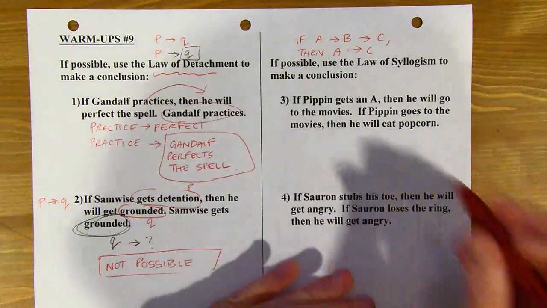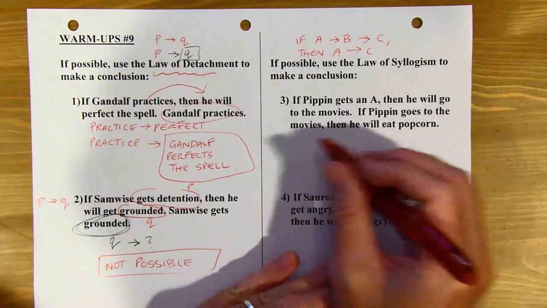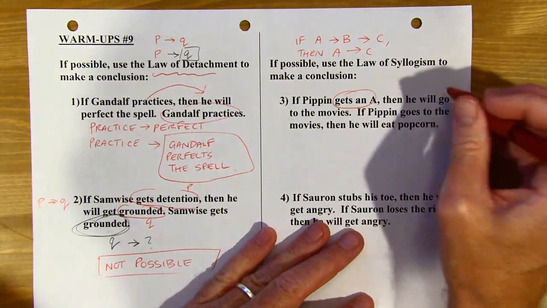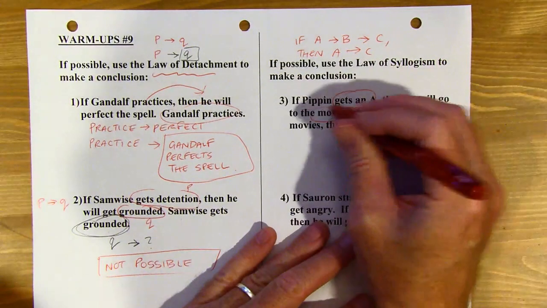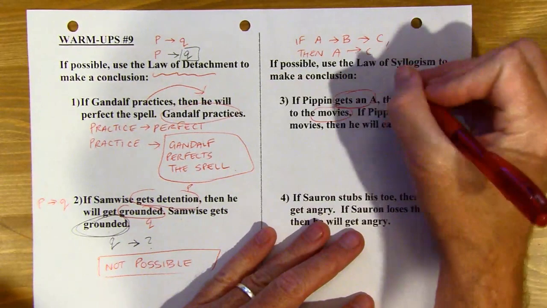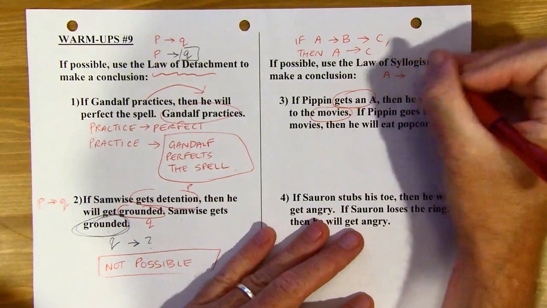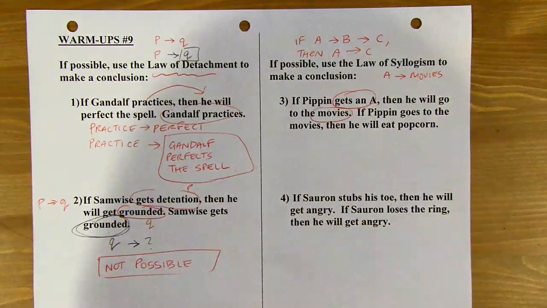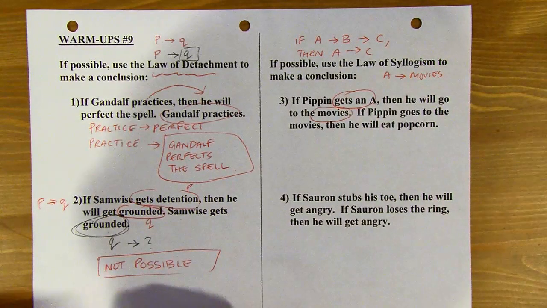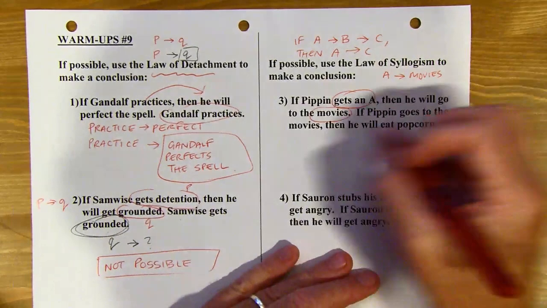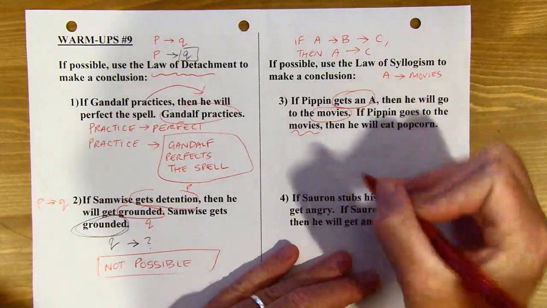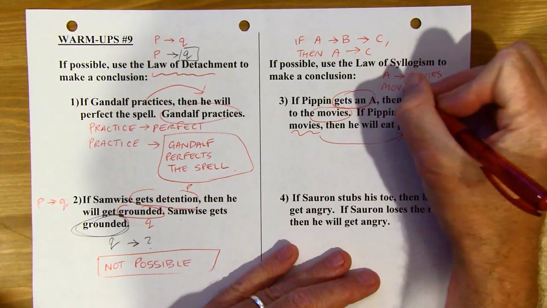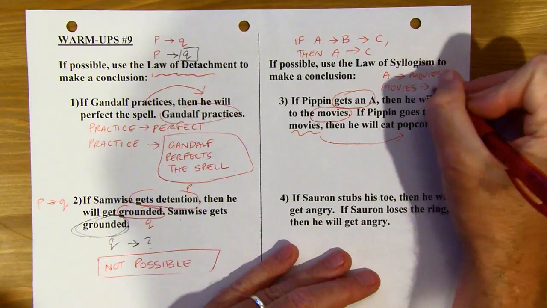So this says if Pippin gets an A, then he will go to the movies, okay? So gets an A, go to the movies, okay? So getting an A leads to movies. I'm just making a short version of that first sentence, okay? And then we have, if Pippin goes to the movies, then he will eat popcorn, okay? So the second sentence, movies leads to popcorn.